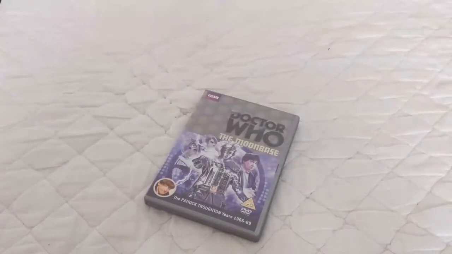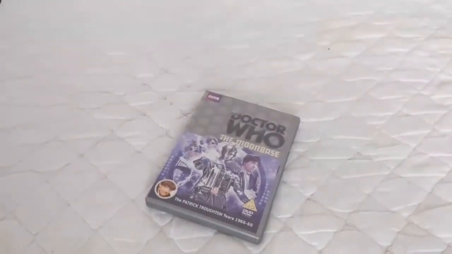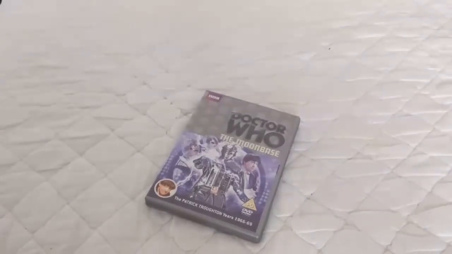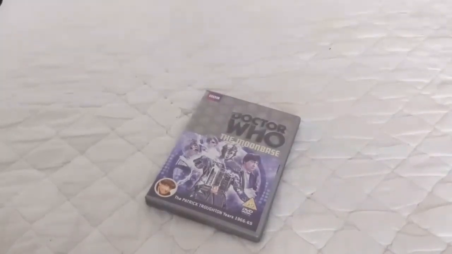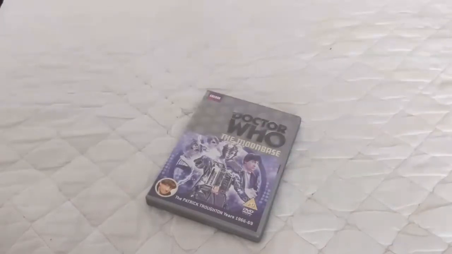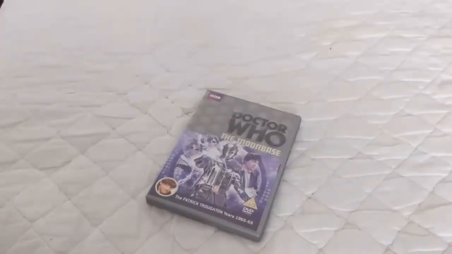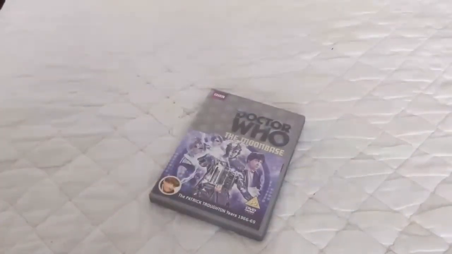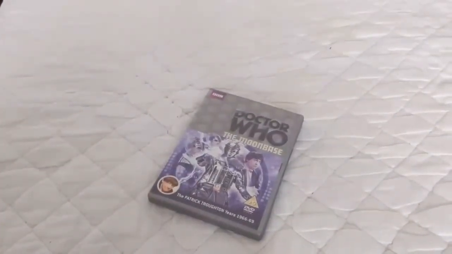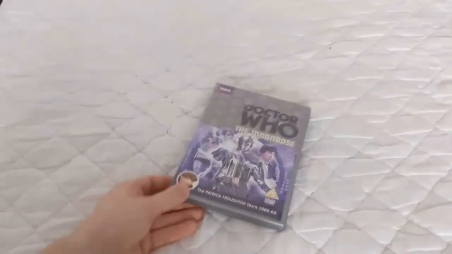These were The Enemy of the World and, what was that other one? The Web of Fear. We'll get onto The Web of Fear in a few minutes, but they were both released as quickly as possible. I think The Enemy of the World was released in early December 2013, and then this came out, and then the final one, The Web of Fear, was released. But yeah, here we go.